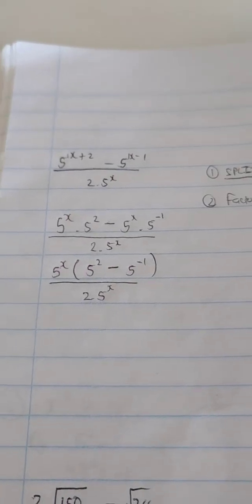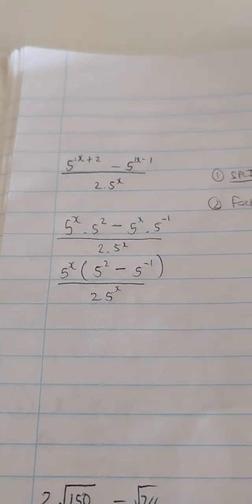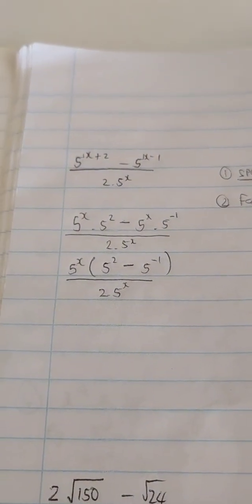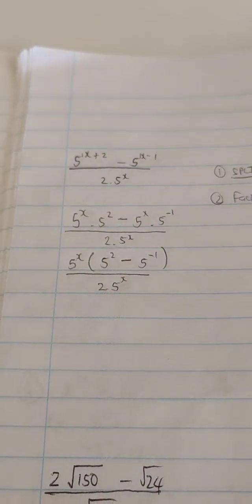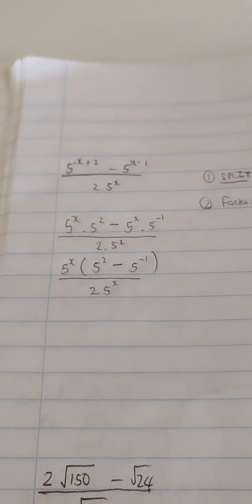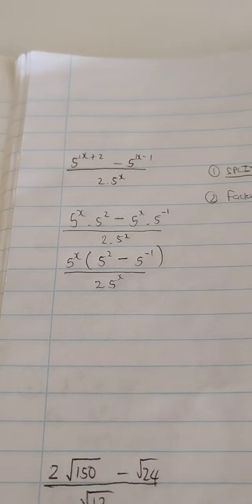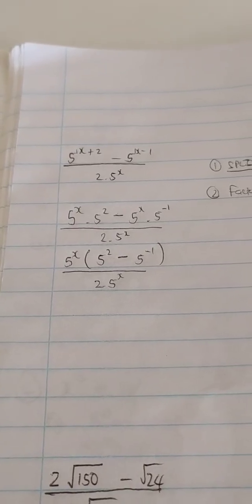Thank you, Chloe. We now have one term. We now officially have one term, which is beautiful. All right, which is so beautiful. We now have one term.